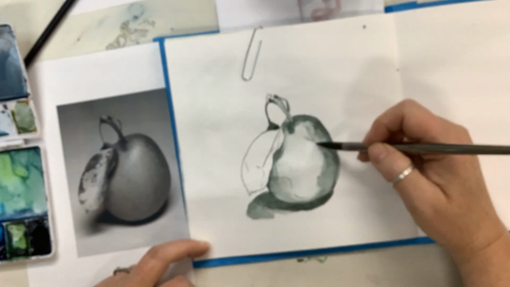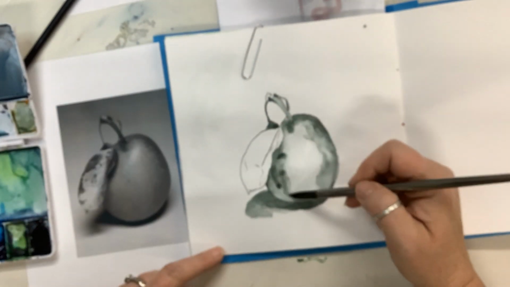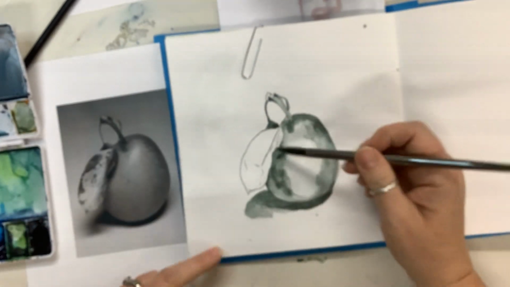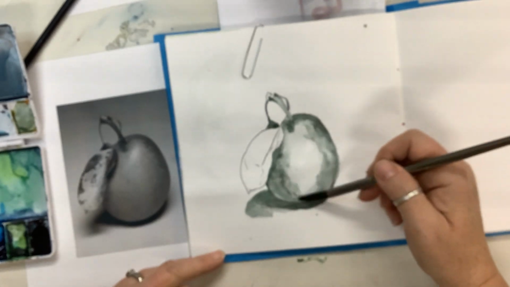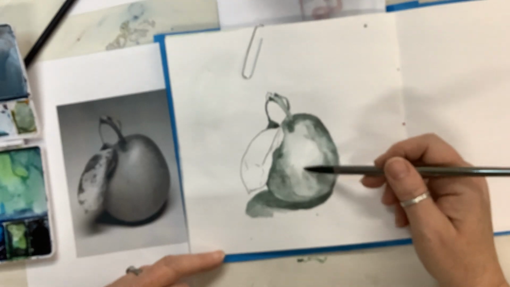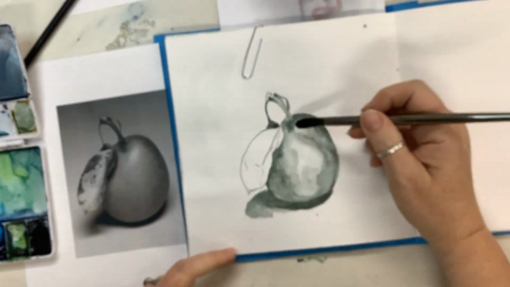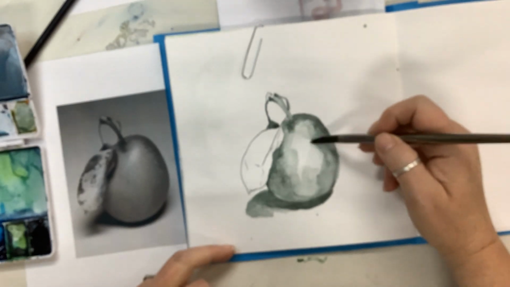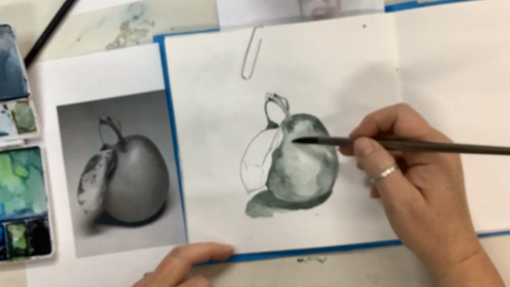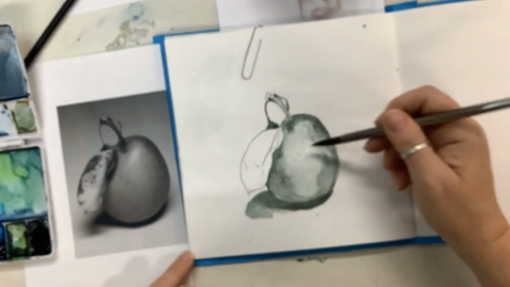So I want you to go ahead and begin this process of creating the underpainting for the fruit that you've chosen, recognizing that it will be a little lighter in value. So if you want to check it with your phone, it will be a little lighter in value than you want your finished painting to be. And that you need to do too, because right now I'm going to have to let this guy dry before I can add any color.